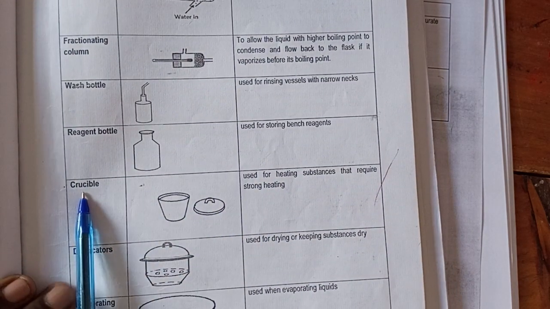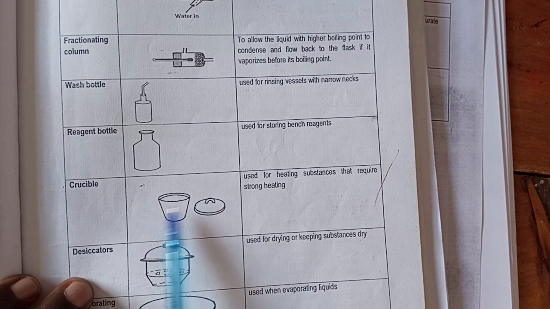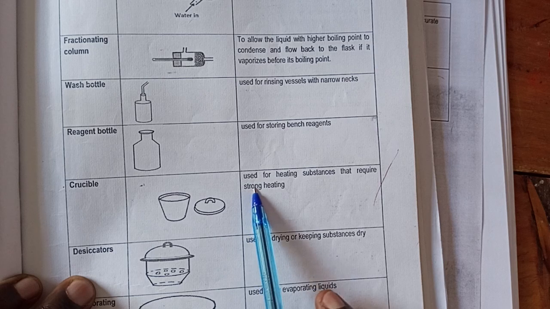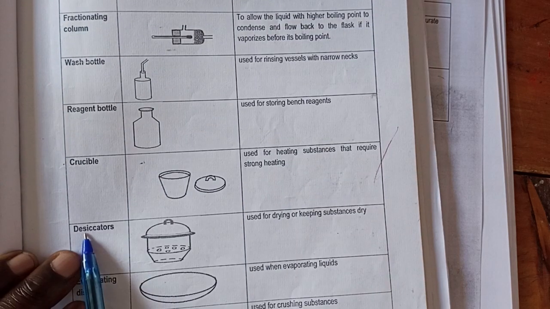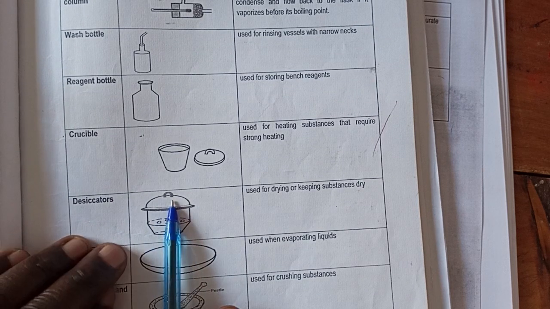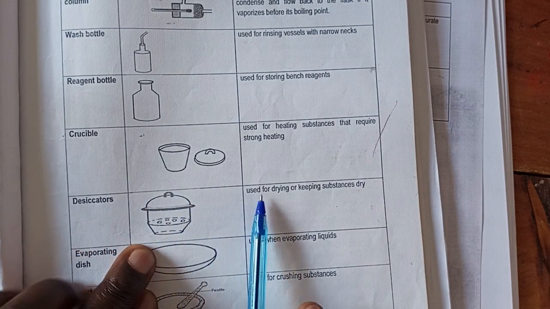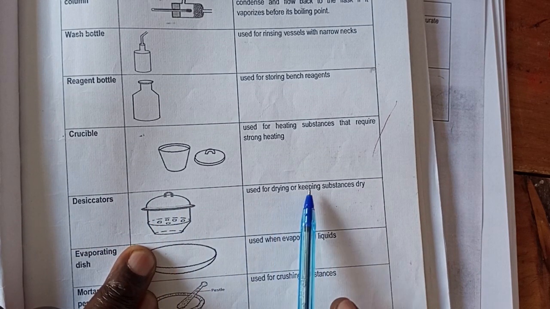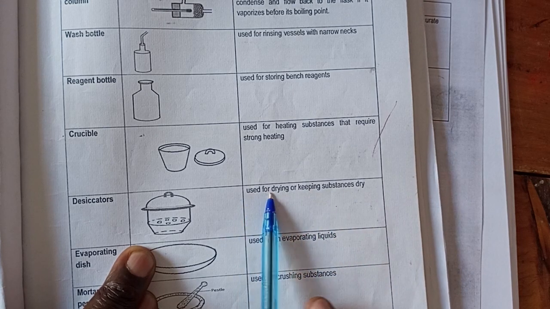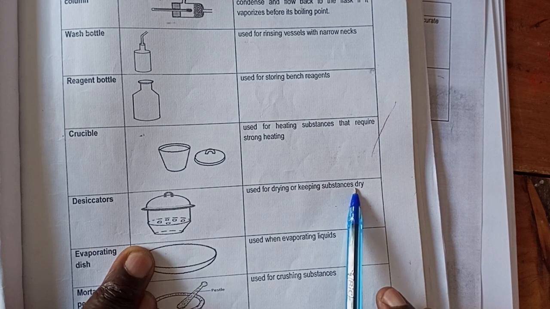Then we have a crucible. A crucible is this one, which is used for heating substances that require strong heating. We have the desiccators. The desiccator appears like this one. It is used for drying or keeping substances dry.